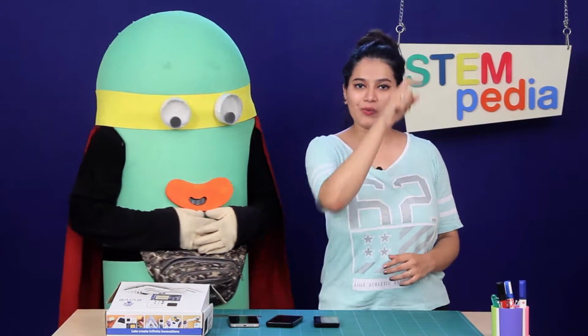We define length in terms of meter, centimeter, etc. Similarly, we have units to determine voltage, current and resistance as well. We define and measure voltage in terms of volts, represented by capital V. Example, the voltage of the normal AA battery is 1.5 volts or 1.5 V.